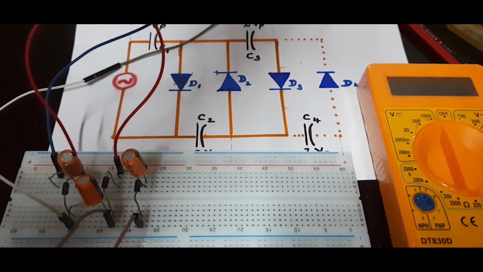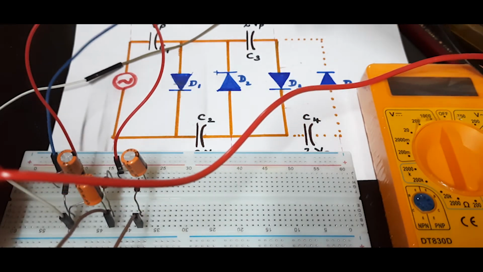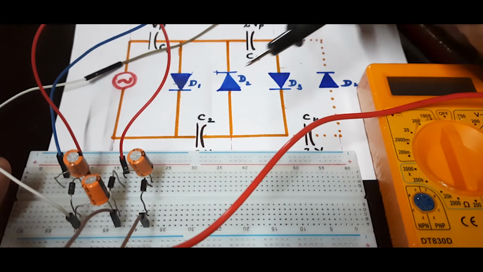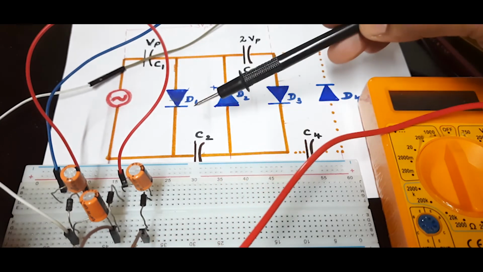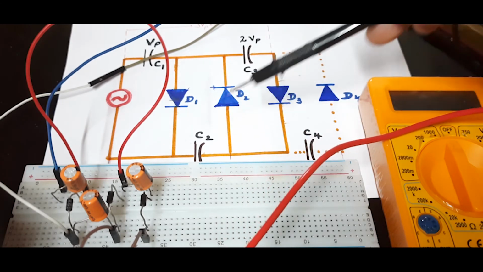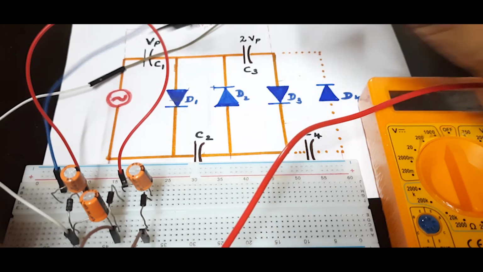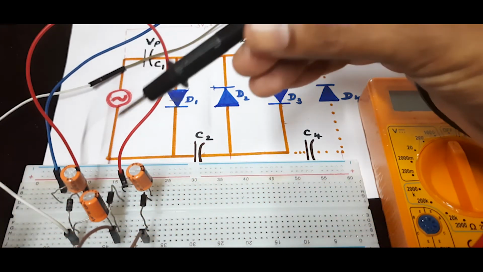First, you should understand that the voltage would be Vp across this capacitor, and it will be 2 Vp across these points, and it would be 3 Vp across these points. So let us see what Vp is now.